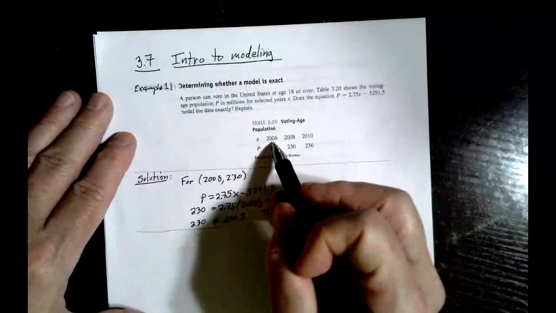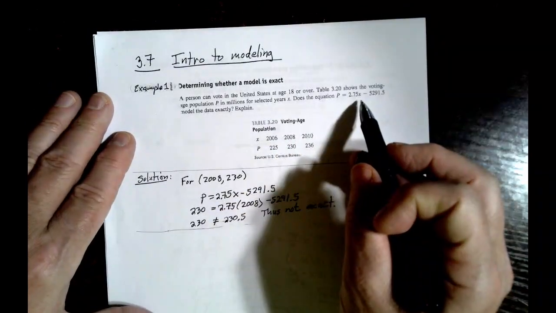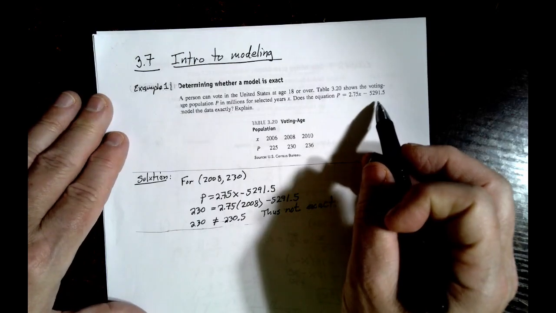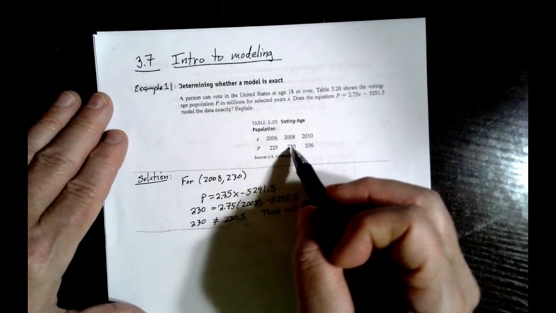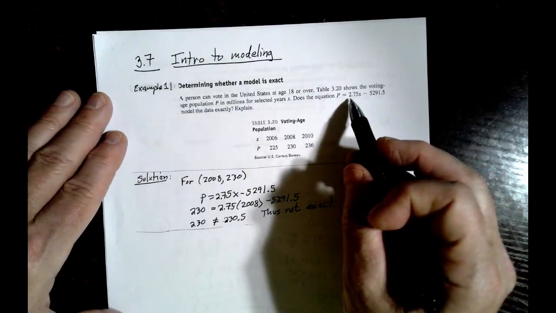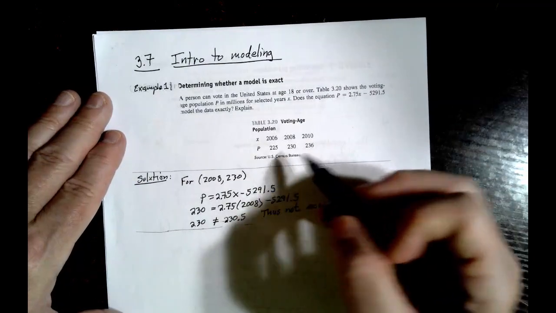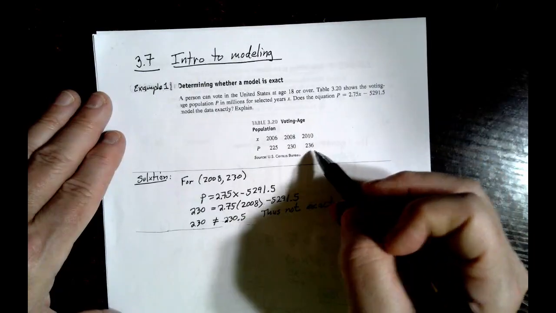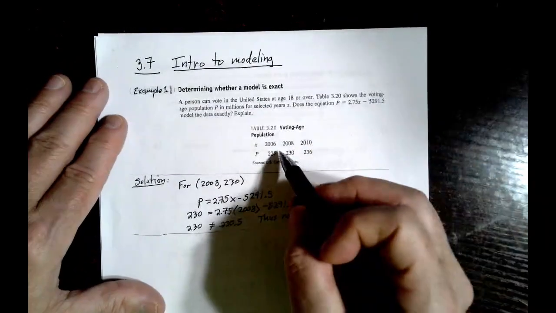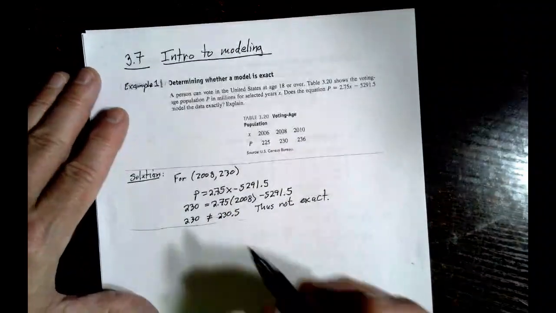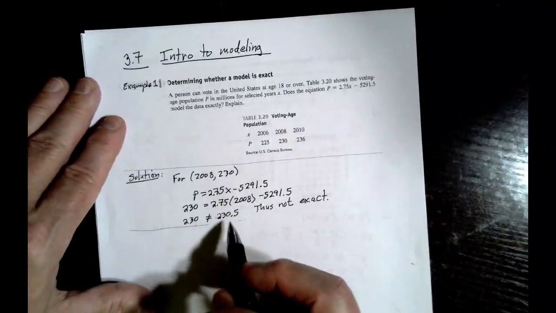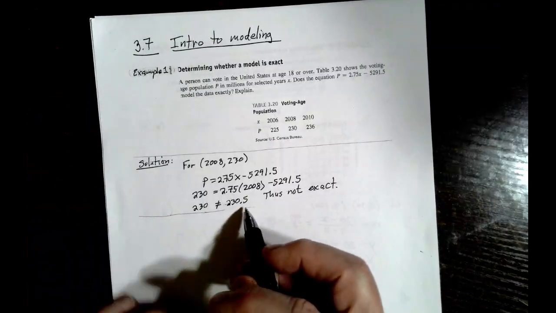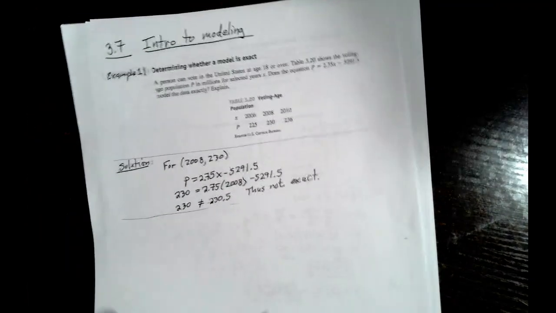So if you plug in 2006 for x and you subtract 52,991.5, do you get 225? And then same thing for 2008 times 2.75 minus that, do you get 230? Same thing with 2010 times that minus that, do you get 236? Well, for the first and third one, you do get the exact same answer, but for the second one, you don't. When you plug in the second one, you get 230 and 230.5, which is not exact. It's close, but it's not exact.